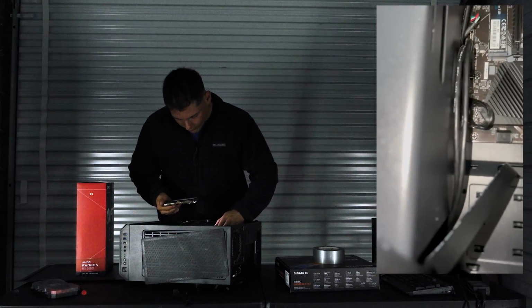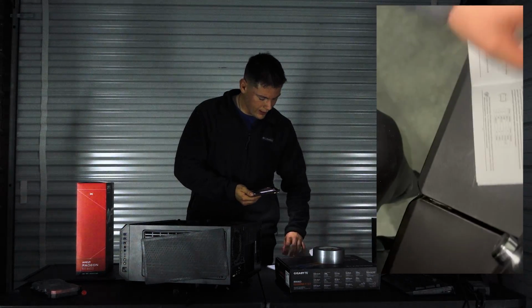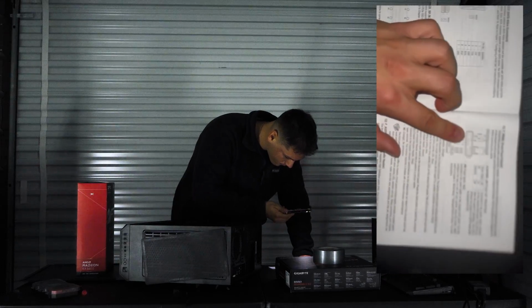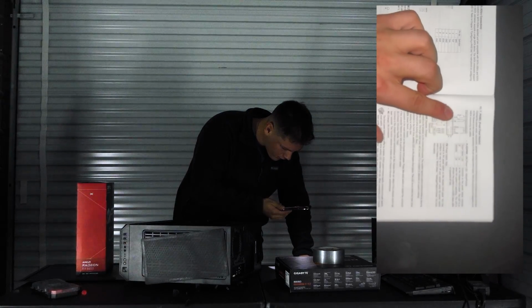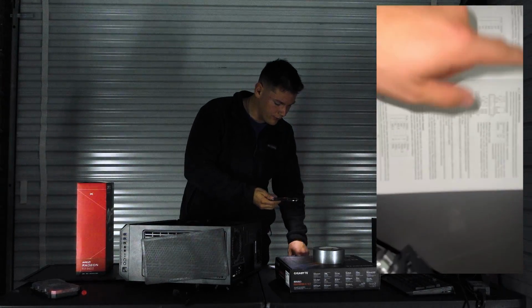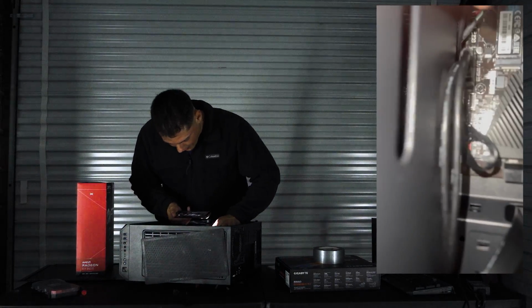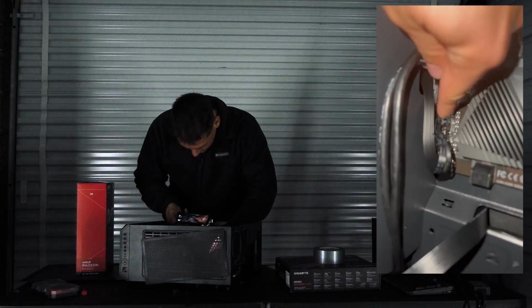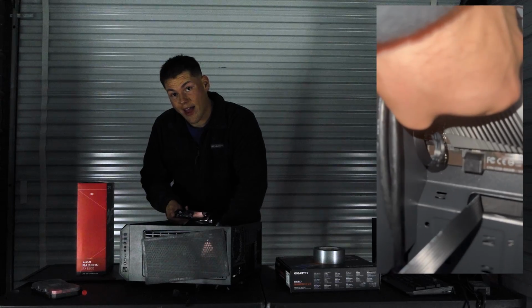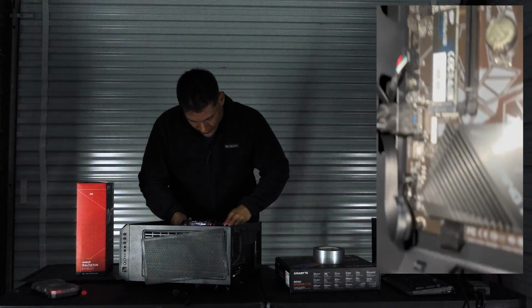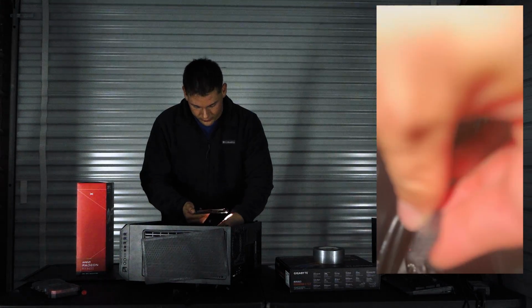So I whipped out this handy dandy manual, and as you can see right here, the manual will show you all the front panel connectors. Just refer to that. And I plugged them all in here, as you can see. So that is what you're going to do for the front panel connectors. Then I'm going to show you an example of what I was talking about earlier.